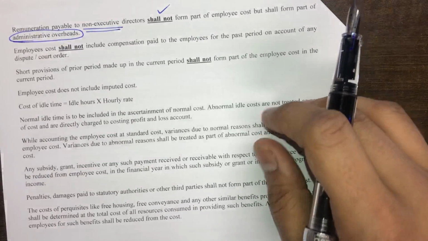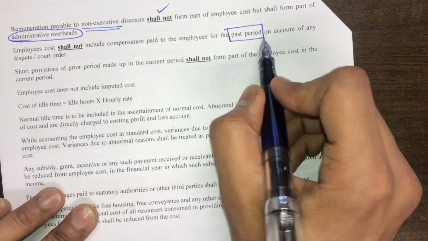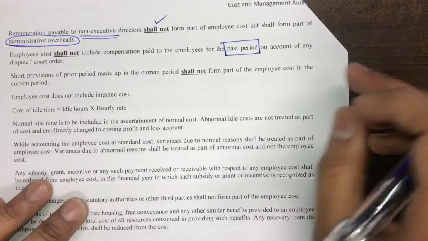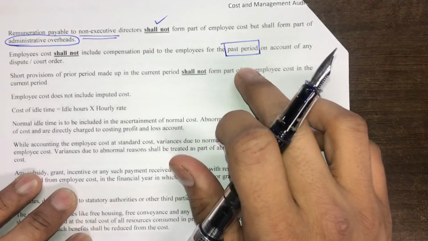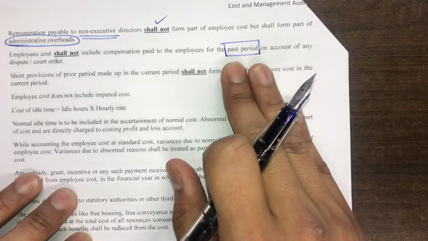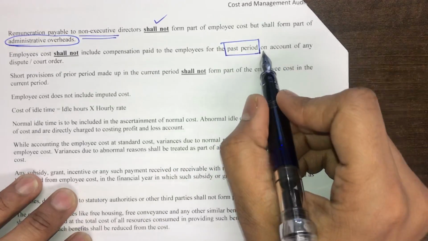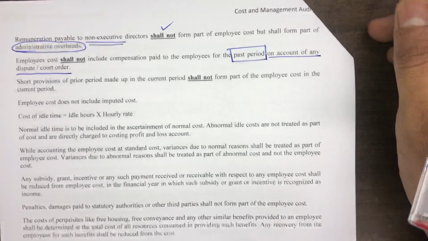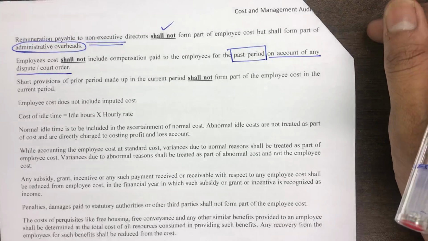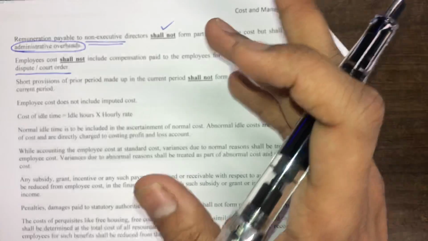Then the employee cost shall not include compensation paid to employees for past period. Obviously, if there are any past period dues, they should not be debited to the current year's cost sheet. Now, the CAS is not restricting itself to only past period expenses, but also extends to any dispute or court order. So suppose there is any remuneration payable to the employees pertaining to the past period, but a case has been settled in the current year owing to which the liability has crystallized.